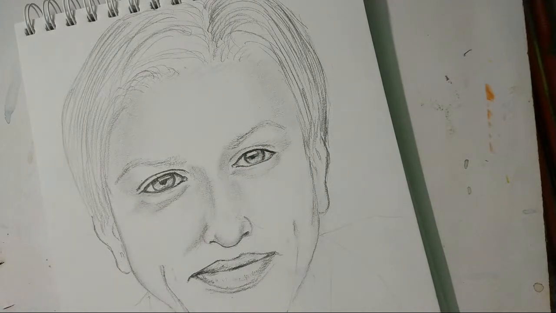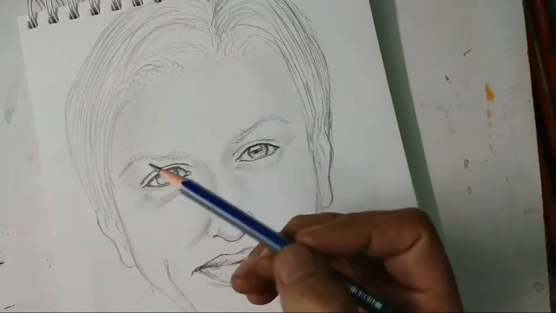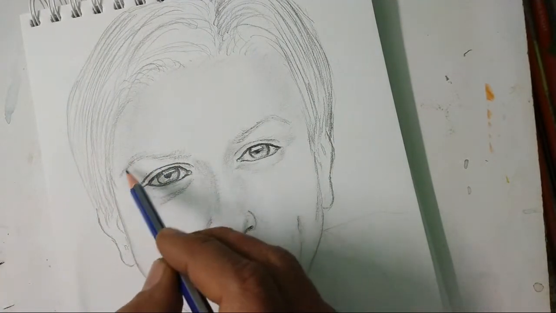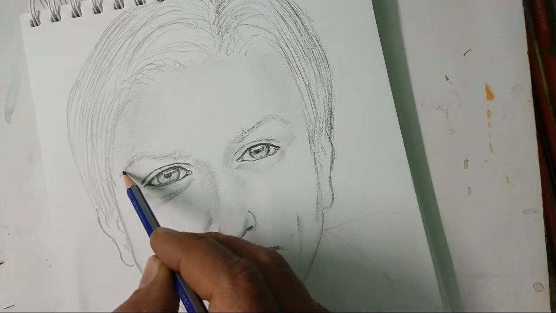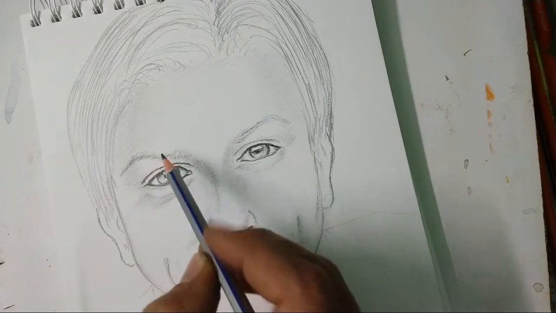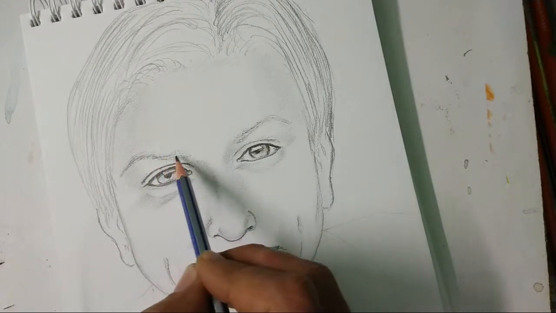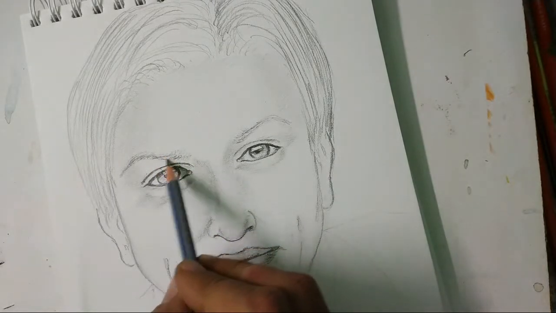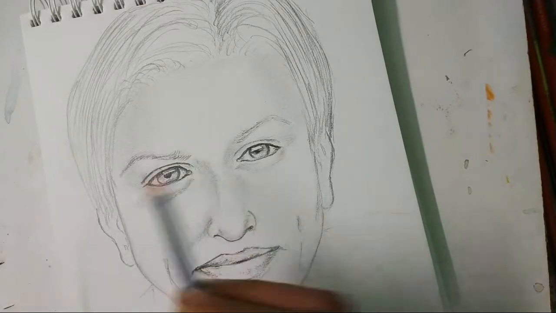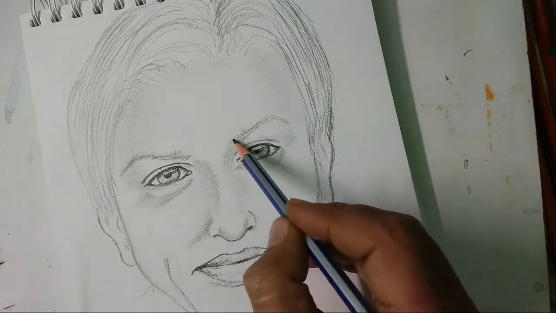Whenever you have to give shade, watch what I will do for giving the shape to the eyebrows. They have hair, they have to be shown, and in the center of the eyebrow, the hair are bent. Same is here.